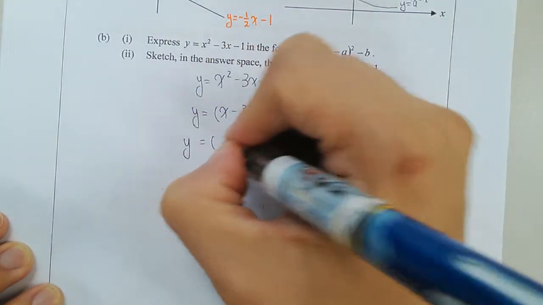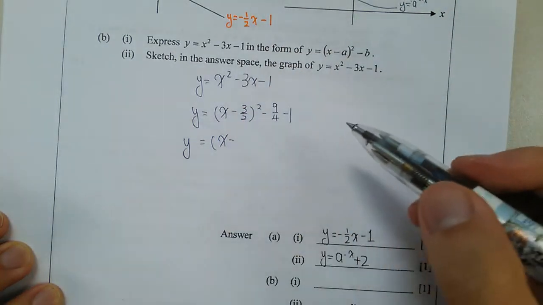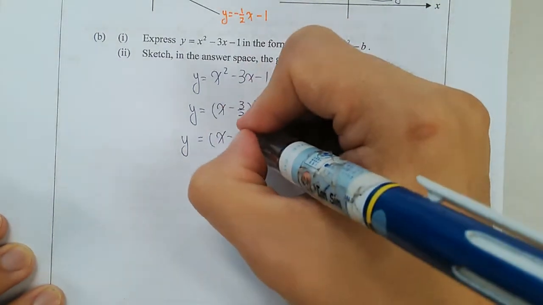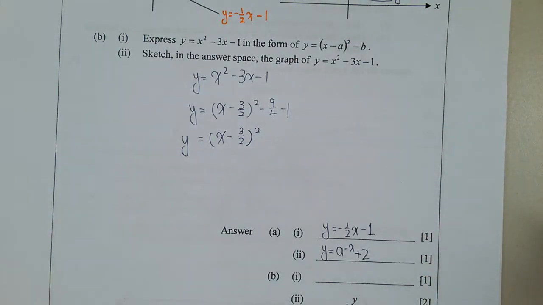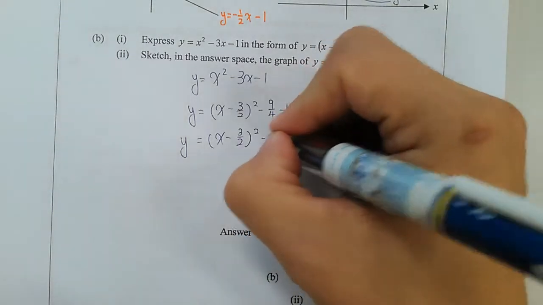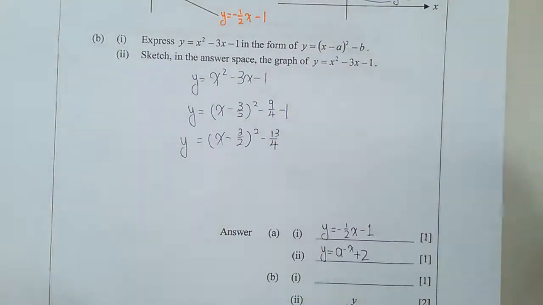There may be other methods you can employ to get the completed square form, but this is a method that you should be well aware of by now, or whatever method that you choose to use. It's minus 13 over 4.